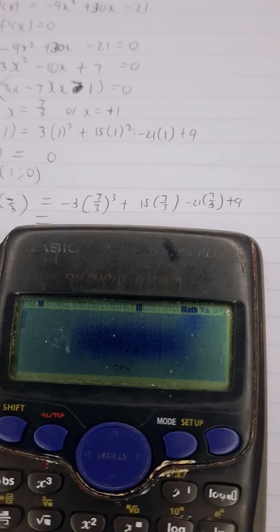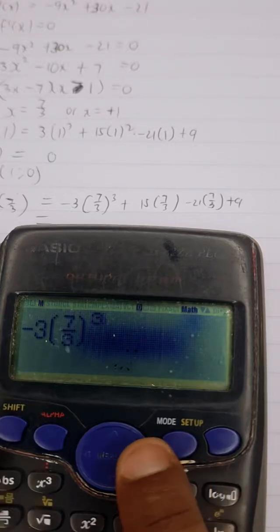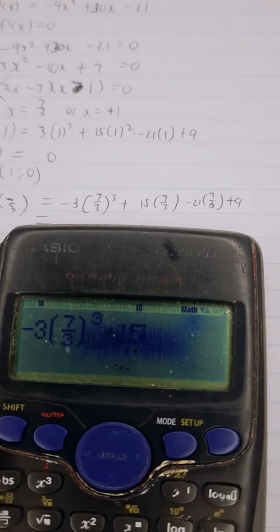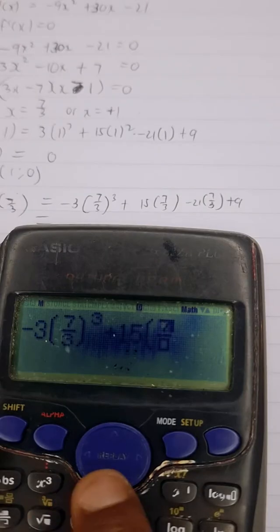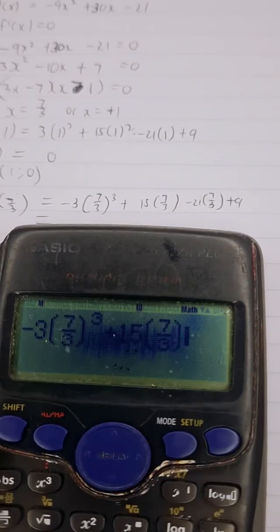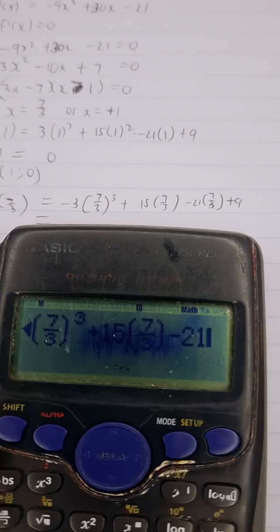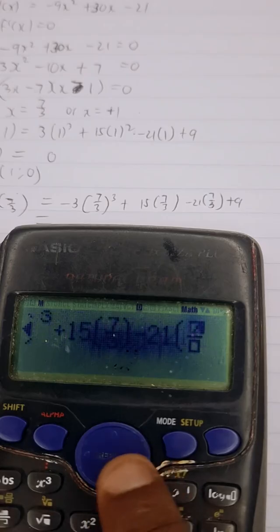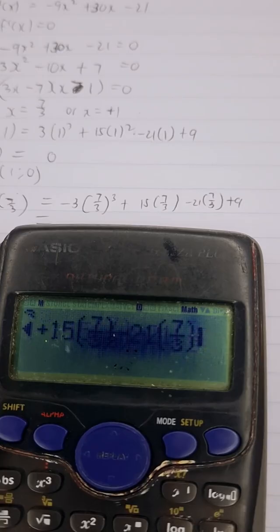So it's negative 3, 7 over 3 to the power cubed, plus 15, 7 over 3, minus 21, 7 over 3, plus 9.